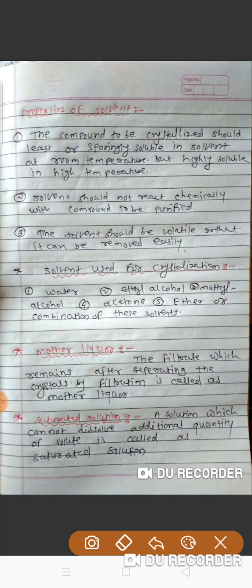First step is the preparation of saturated solution. Second is the hot filtration. Third step is the crystal separation. Okay, and today now consider the properties of solvent. Which properties of the solvents are required? Which property should the solvent have?